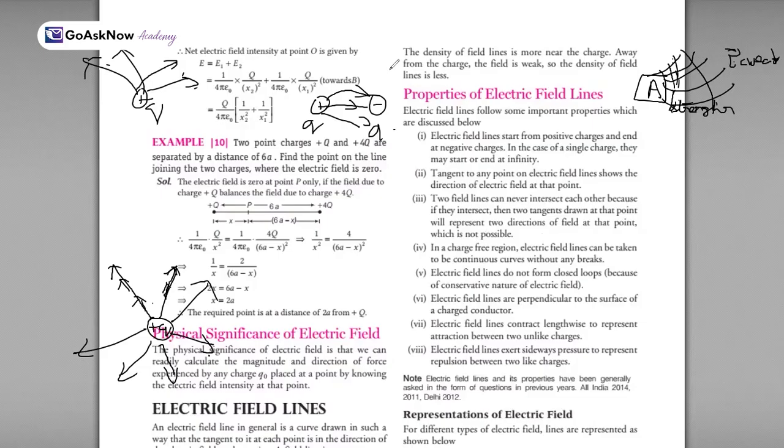So this is a very important point: if there are electric field lines due to charges, they will not cut each other. We cannot get electric field lines like this, because if you draw tangents here, at a single point you get two tangents.